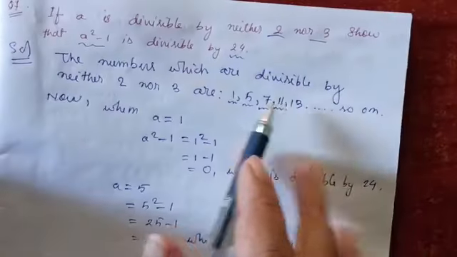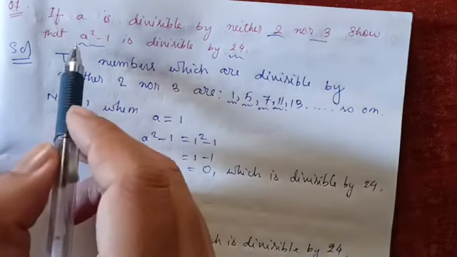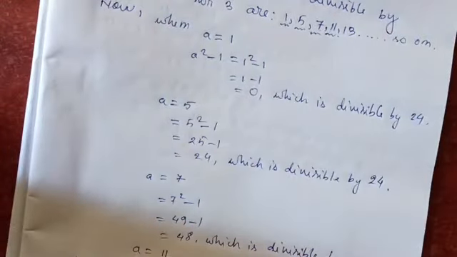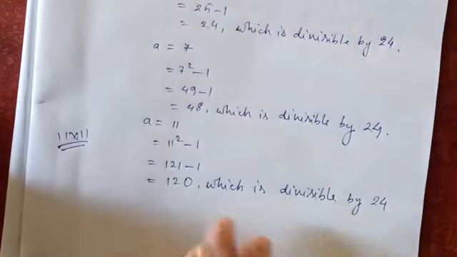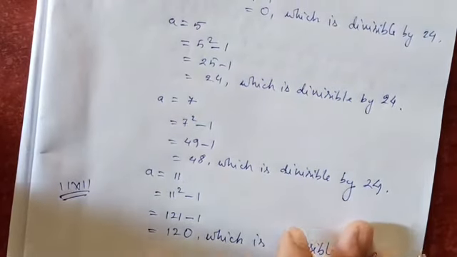So the numbers which are not divisible by 2 and 3, when we put in the form a square minus 1, will be divisible by 24, right? So we already showed here. Okay, so this is the question, you can solve easily.